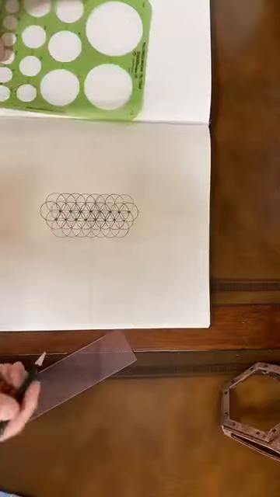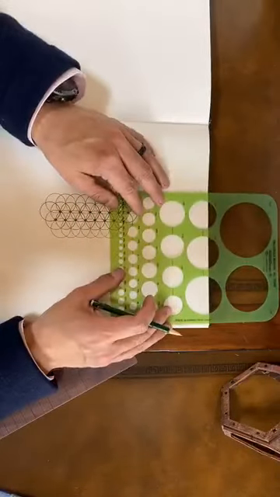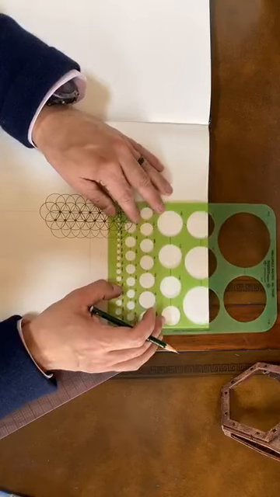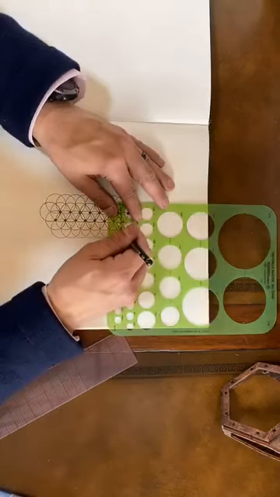Why planets are the certain size that they are, and what the purpose is of the distance between the planets, the distance from the sun to each of those planets.